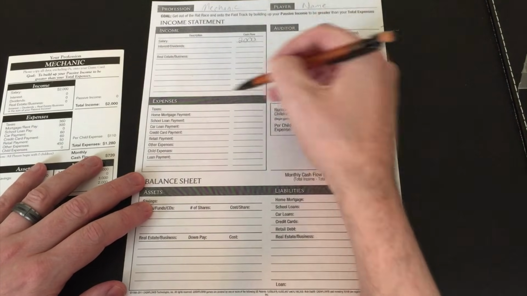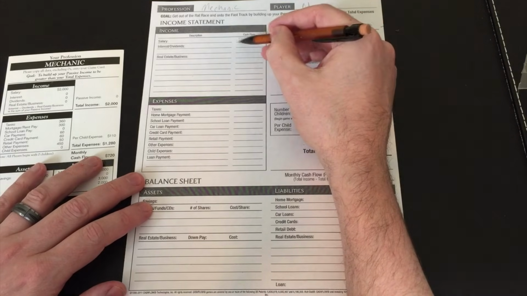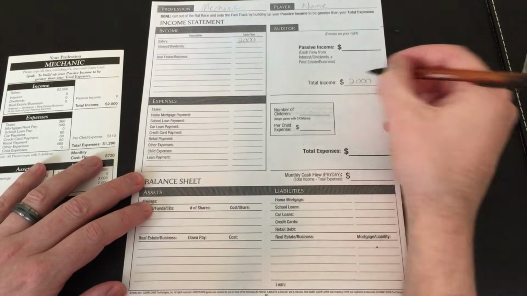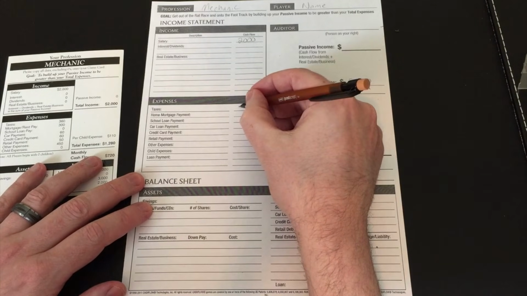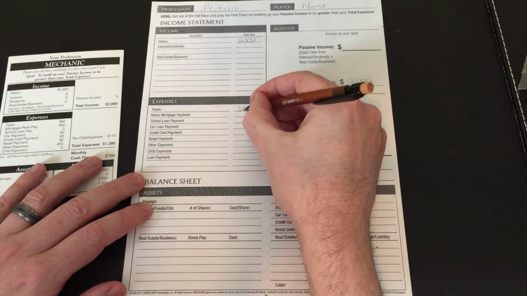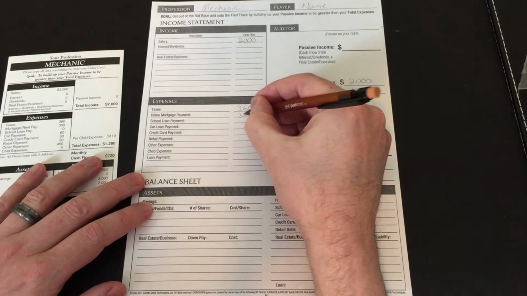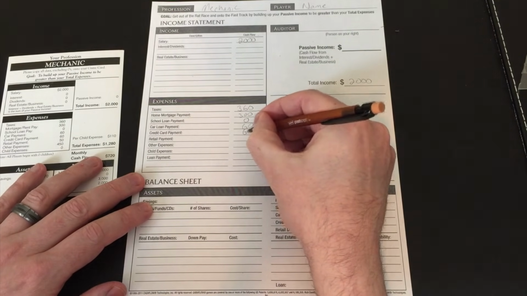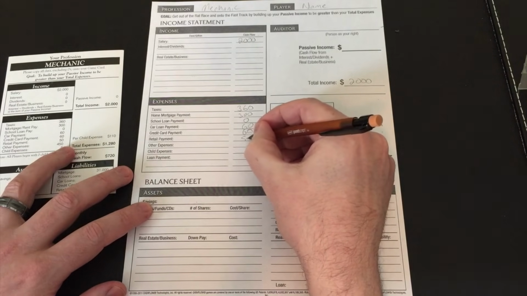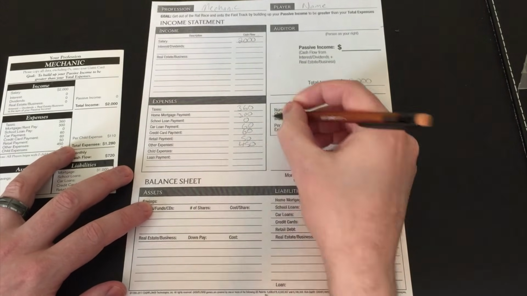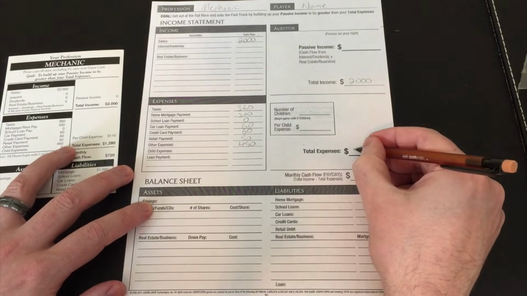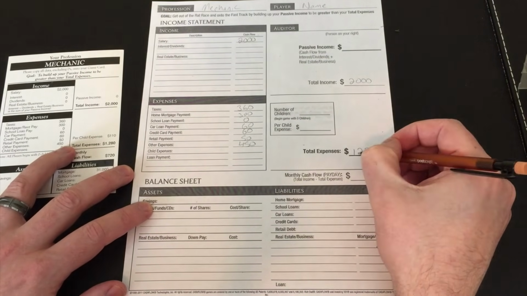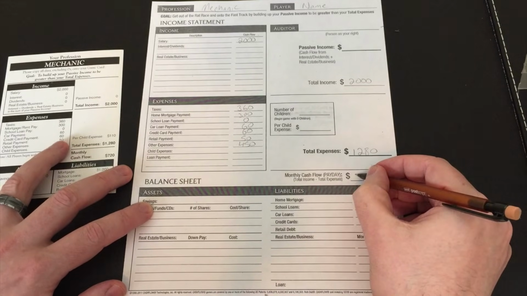So we don't have any other income types to start the game. So all of the income types together added up equals your total income, which is $2,000. Over here we have our expenses. So we'll just transfer this over. 360, 300, 0, 60, 60, 50, and 450. And all these add up together to be 1,280. Our total income minus our total expenses is our monthly cash flow.